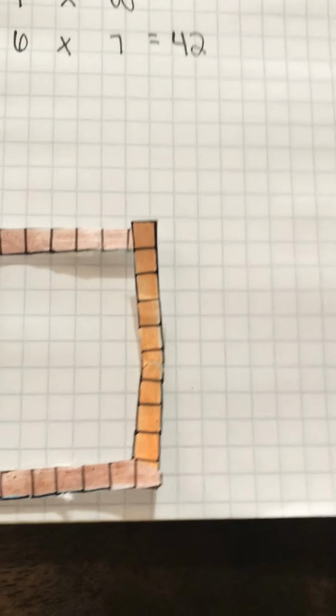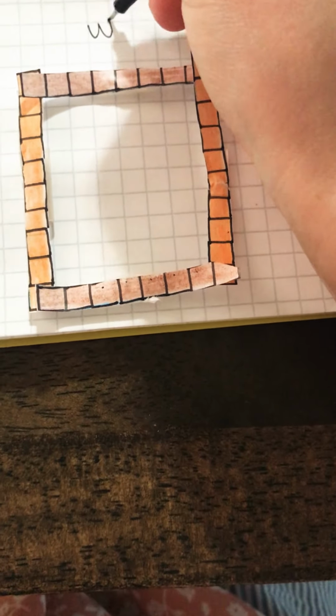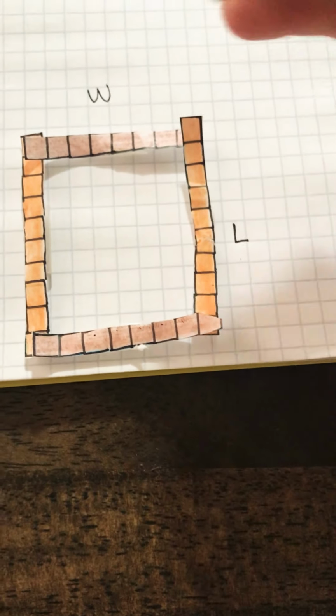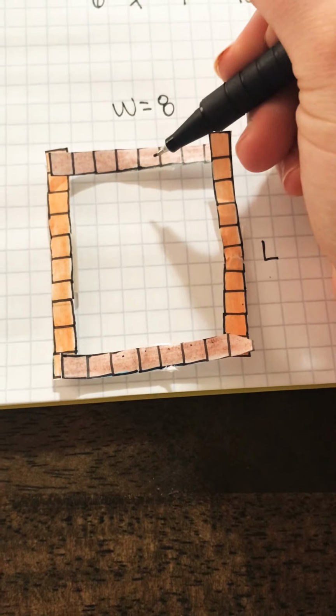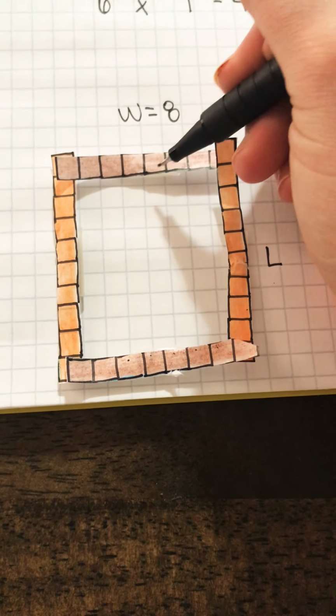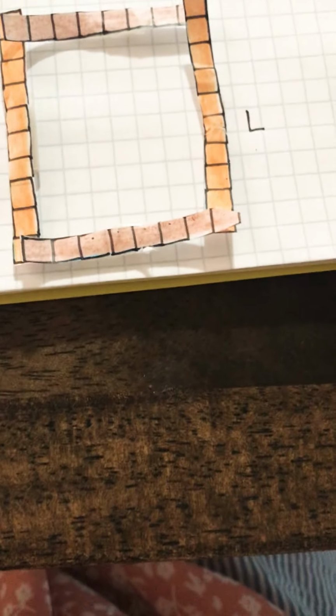Okay, so here is our next rectangle. This will be our width, this will be our length. So our width equals 8. Brown corresponds with 8, so the length of brown is 8. We have to overlap them or we're adding units to our length. So you have to overlap the ends.